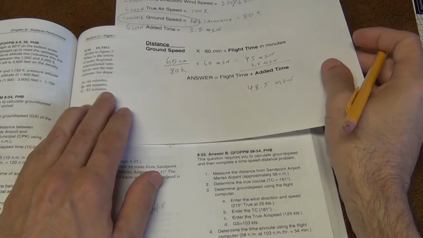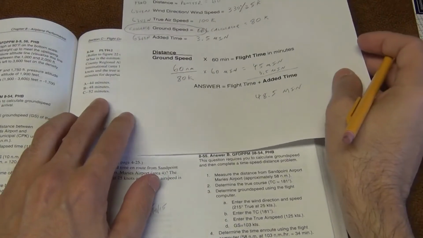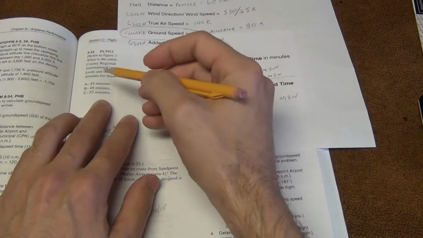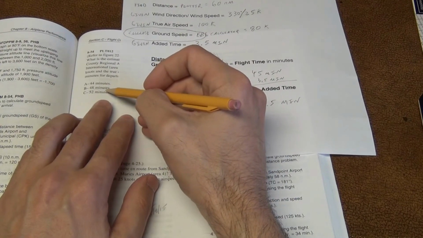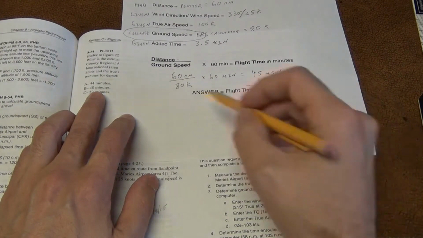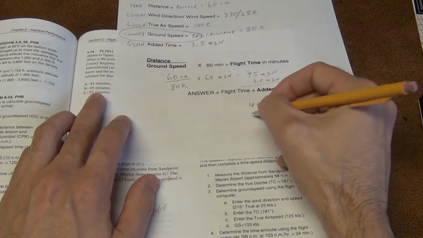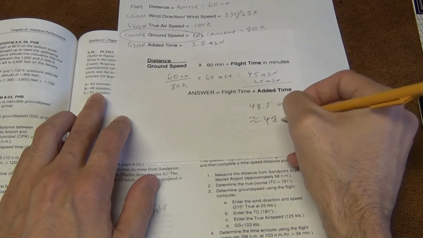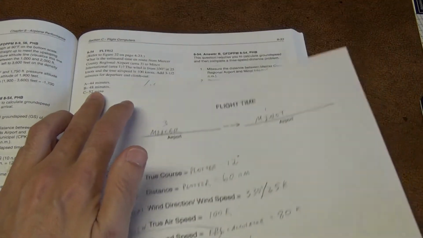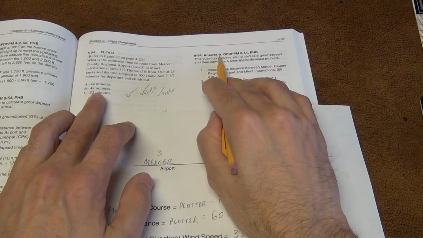Now, let's look at the possible choices for our answers. And you got to pick the closest one. Okay, so we got 48.5 minutes. Well, there's a 52 minutes. We know that's out. 44 is close, but 48.5 is closer to 48. So 48 minutes is the answer. And let's see if we're correct. And sure enough, the answer is B.